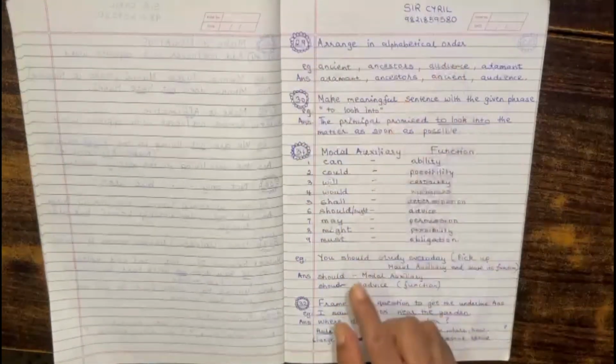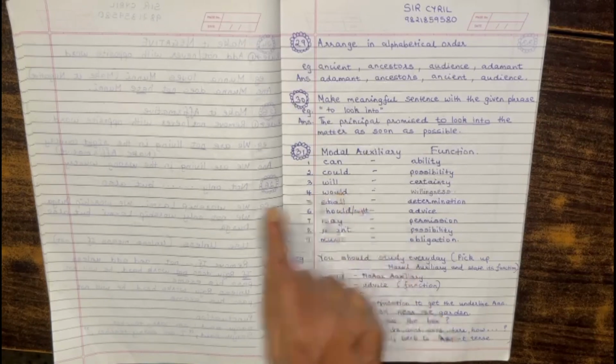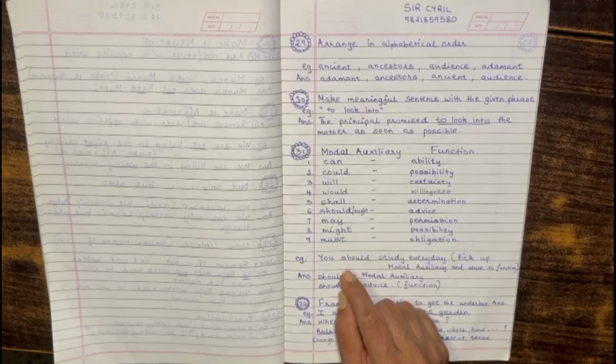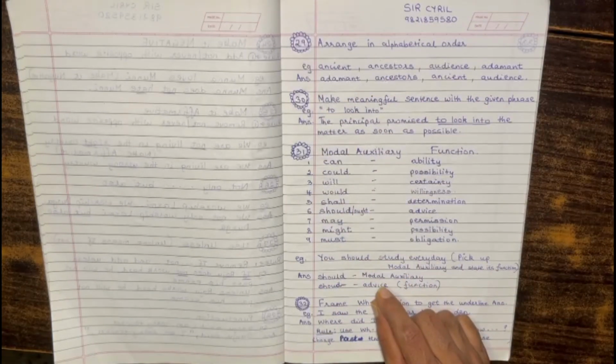29. Arrange in alphabetical order. Now, arrange in alphabetical order, they have to follow the ABCD order. But if all the alphabets are A, then you have to see the second alphabet. And arrange in ABCD order. That is called arrange in alphabetical order.